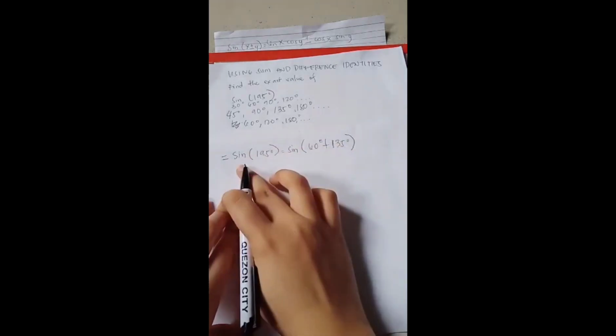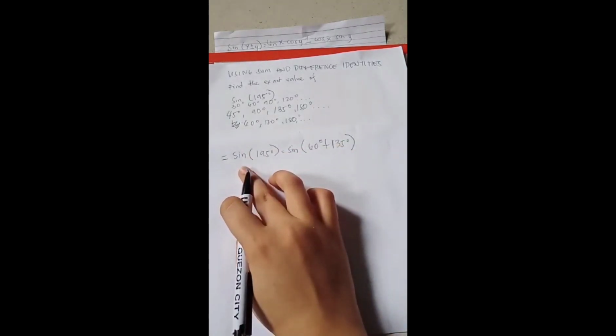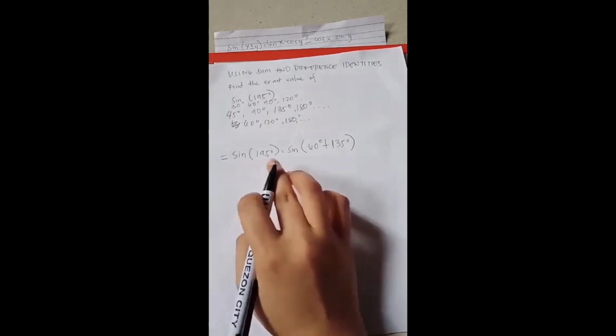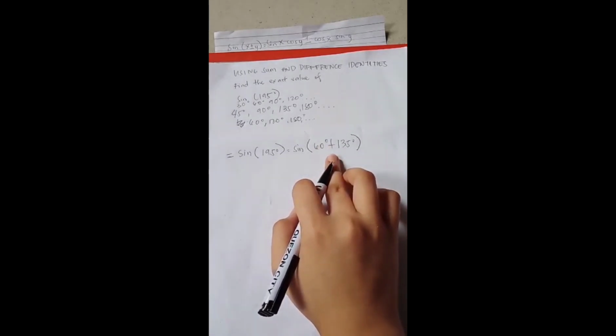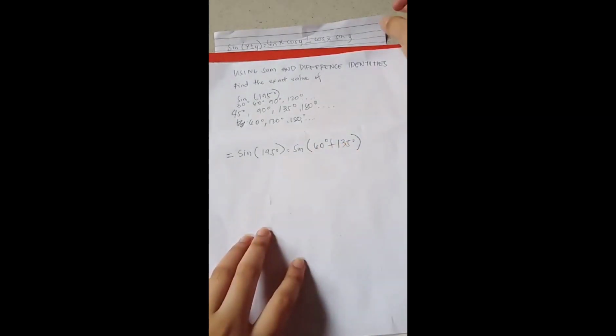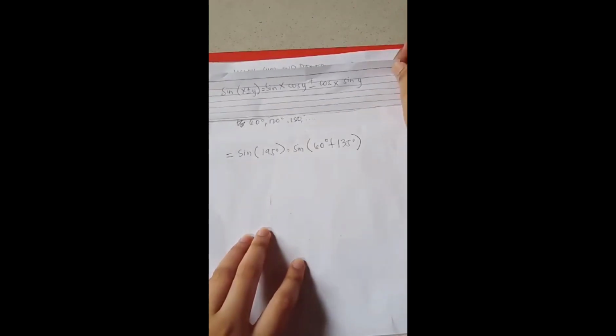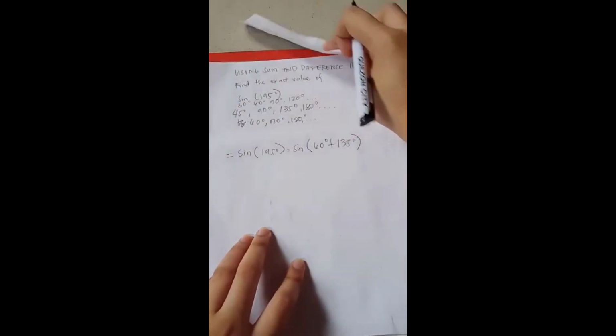So sine of 195 degrees equals sine of 60 degrees plus 135 degrees. And now we just have to use our identity and recall our sum identity for sine.